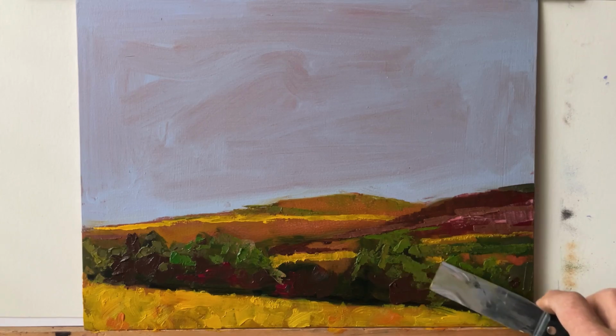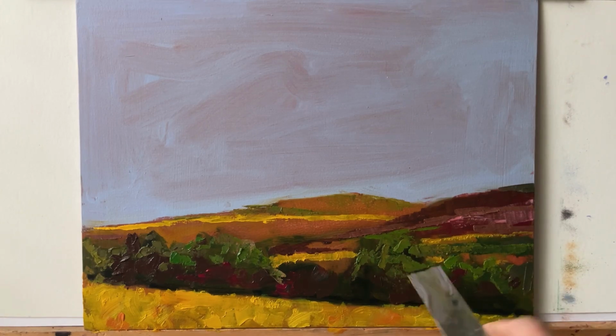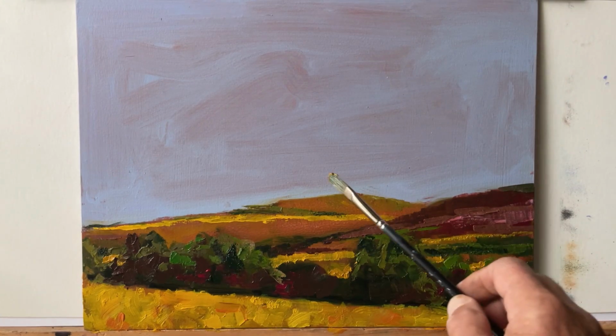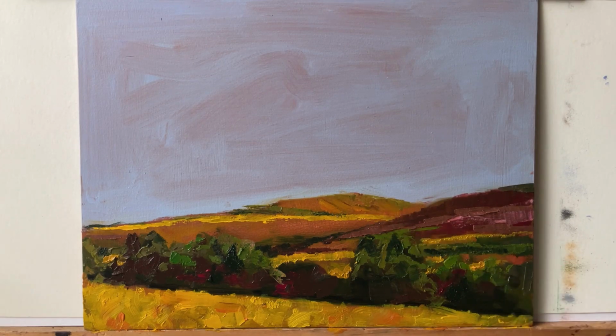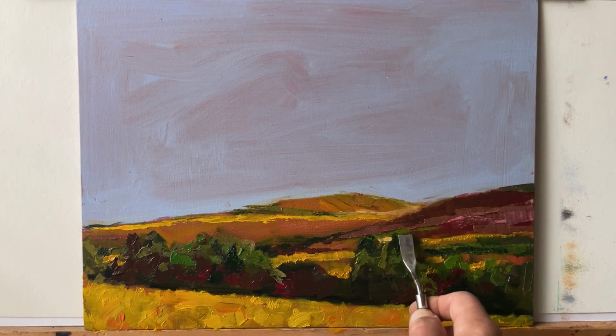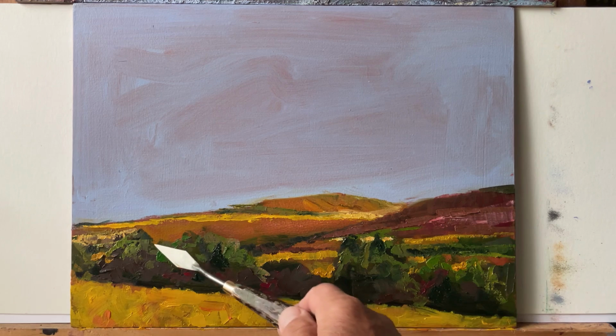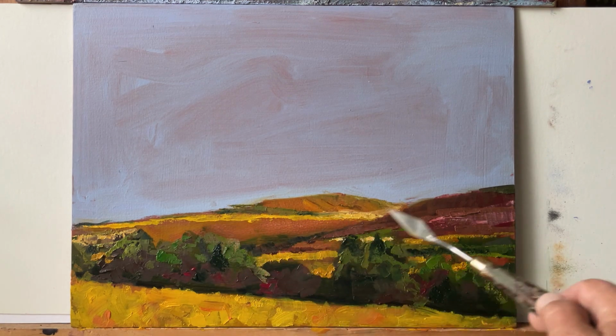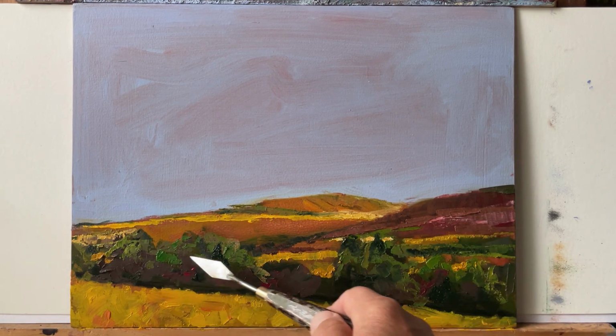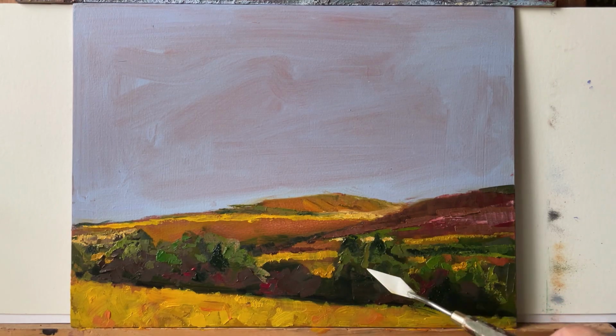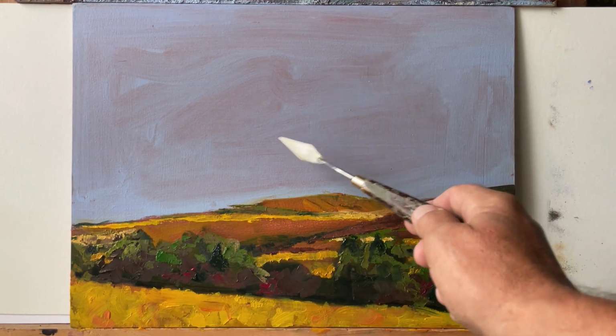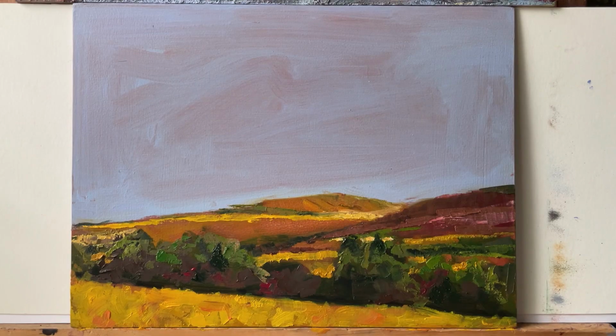Like you see right now, I'm using a palette knife. The sky looks a little awkward compared to the hills, and this is what I'm going to show you, that those little marks make a little excitement in the painting. And here there is no excitement, so let's work on it.